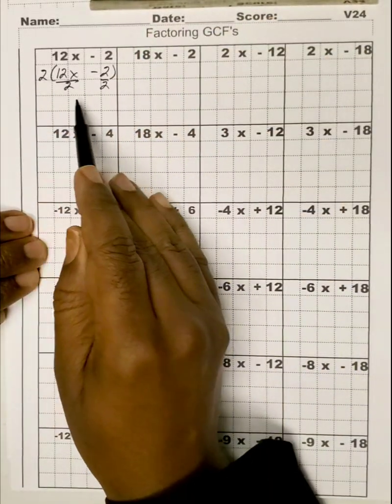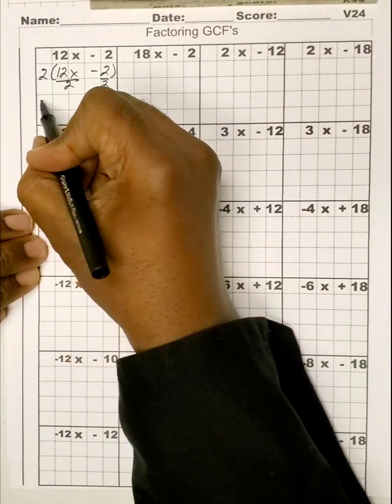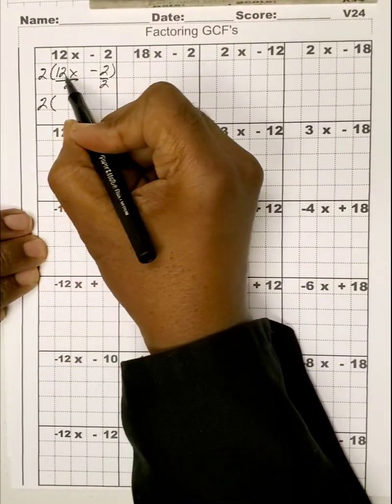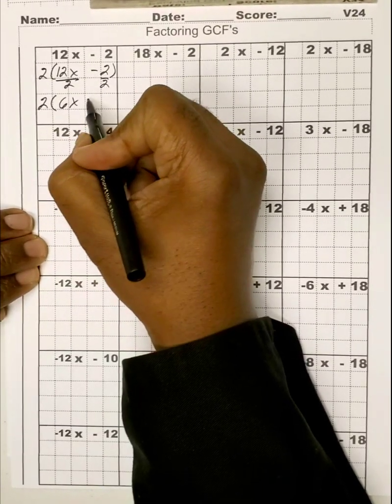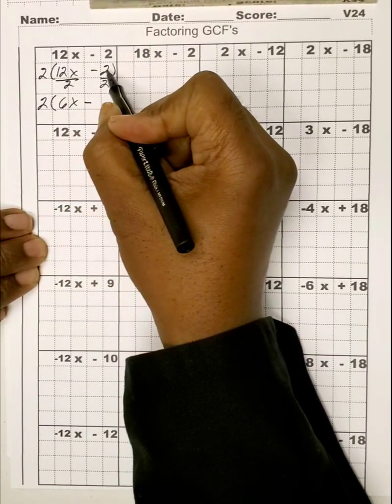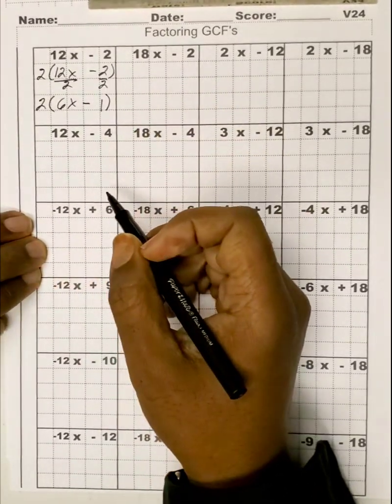Okay. Now that we have all our GCFs in proper place, we have a 2 here, then we simplify. 12x divided by 2 gives us 6x. Negative 2 divided by 2 is negative 1, and then close parentheses.